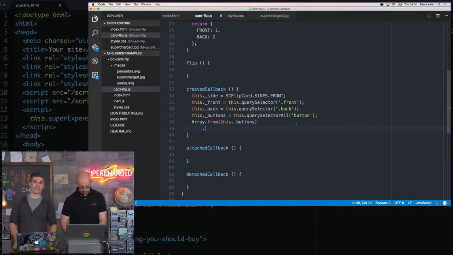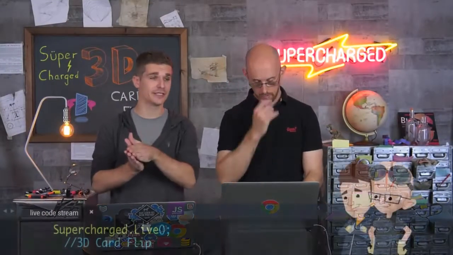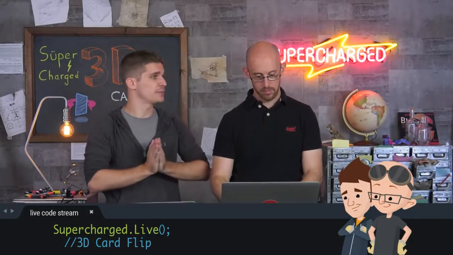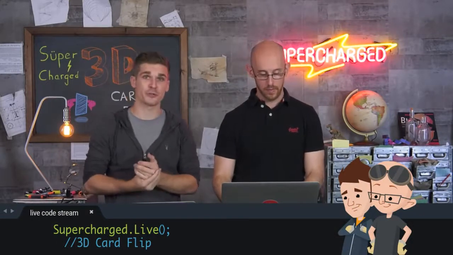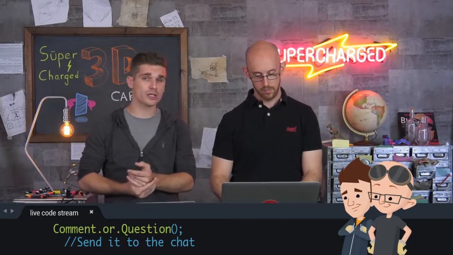Yep. So for the people who just joined us, welcome. This is Supercharged. We are doing a 3D card flip. We're gonna have a card, and when you click it, it's gonna flip over, and you can see the backside. And that is actually pretty unusual on the web, which is why it's going to be interesting. And we're going to be using the Web Animations API. We're going to be using lots of CSS and JavaScript and custom elements. Yay! So if you're interested in that, join us and watch Paul make mistakes. Yay! It's fun.